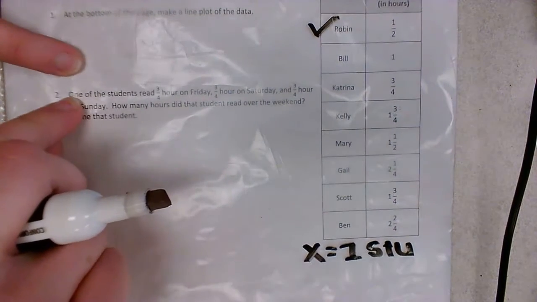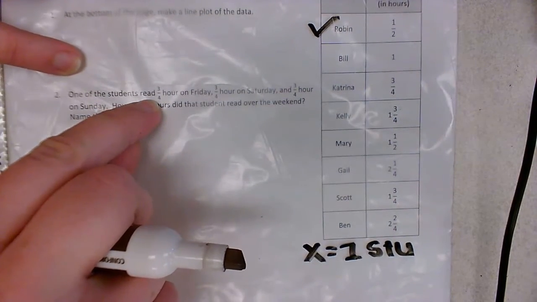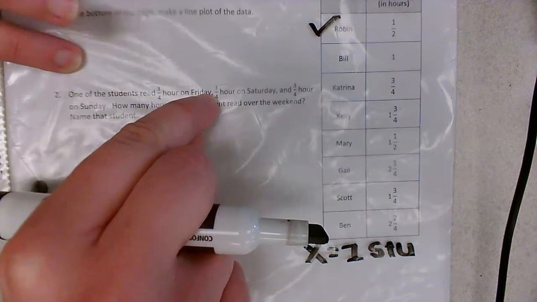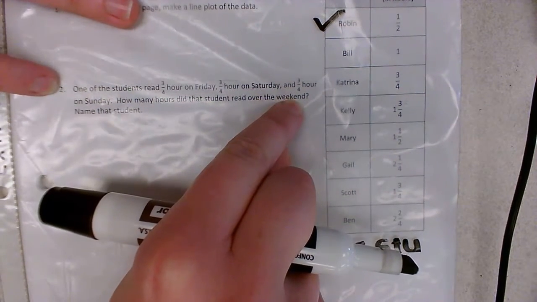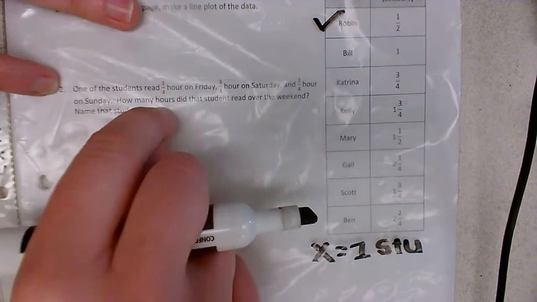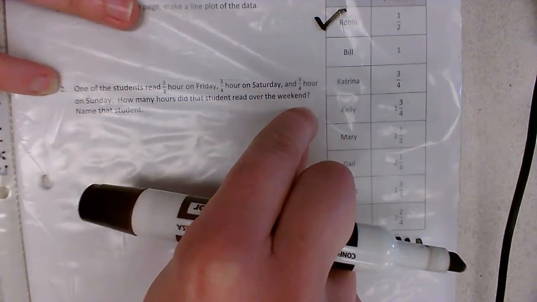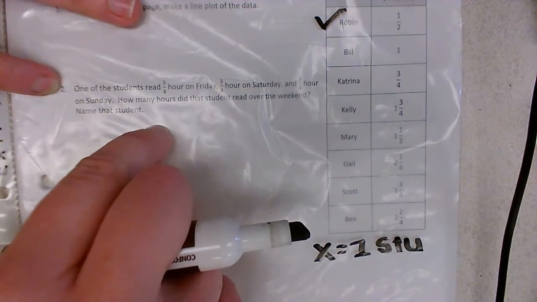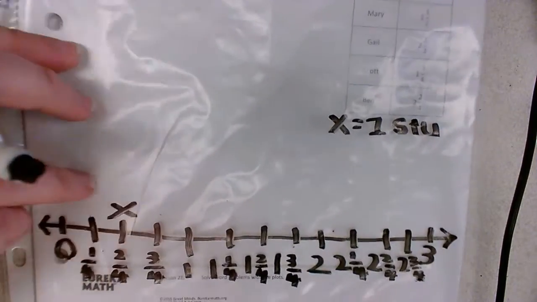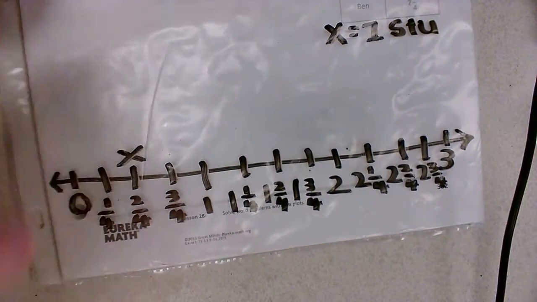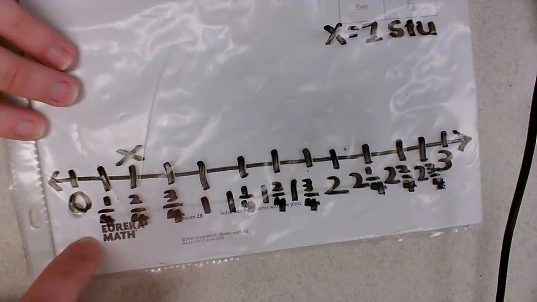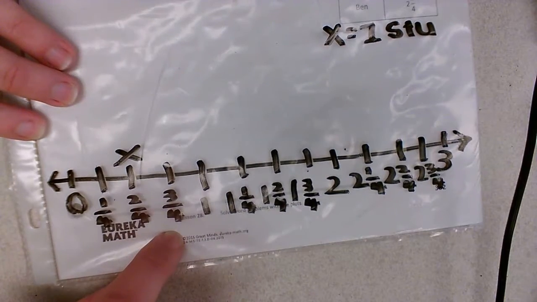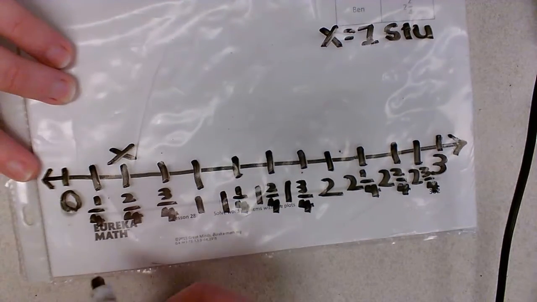Now let's look at problem number 2. One of the students read 3/4 of an hour on Friday, 3/4 of an hour on Saturday, and 3/4 of an hour on Sunday. How many hours did that student read over the weekend, and who was that student? Well, I know that each notch on my line plot represents 1/4. So let's count up these 3/4 that they're reading each day to see where we land.